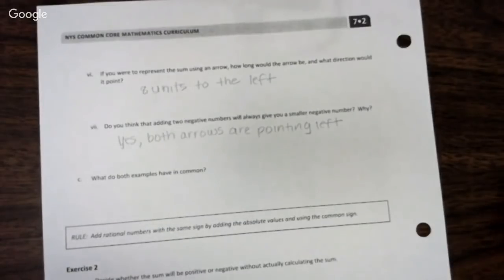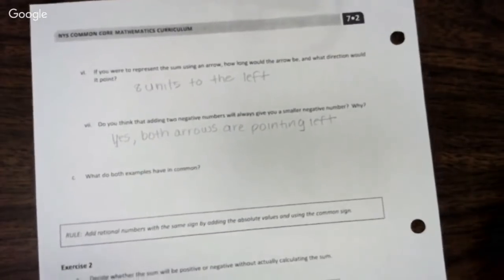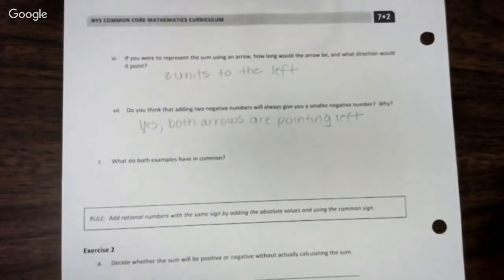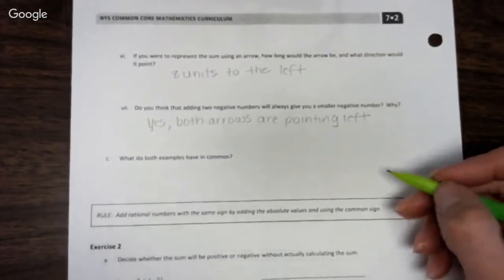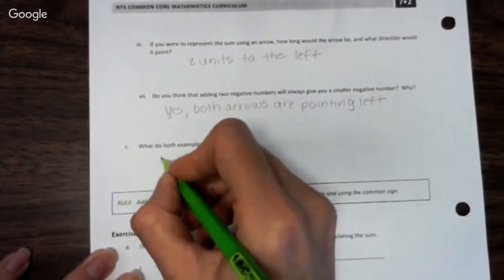So what do both examples have in common? Now, in the first one, we were doing 3 plus 5, and the second one was -3 plus -5. The first answer was 8. The second answer was -8. So both had arrow lengths of 8, but they were in different directions.